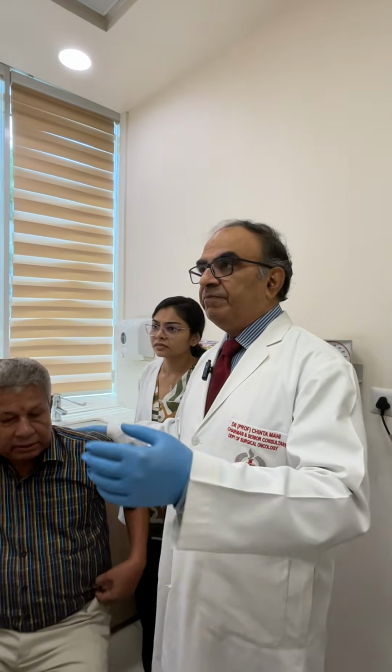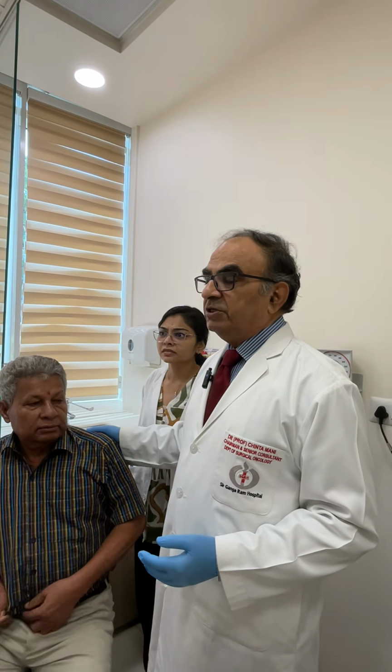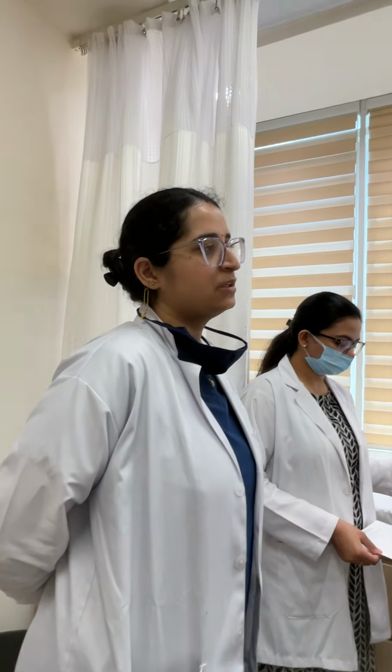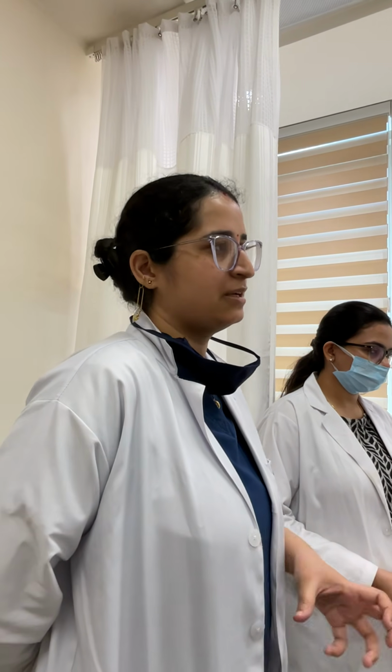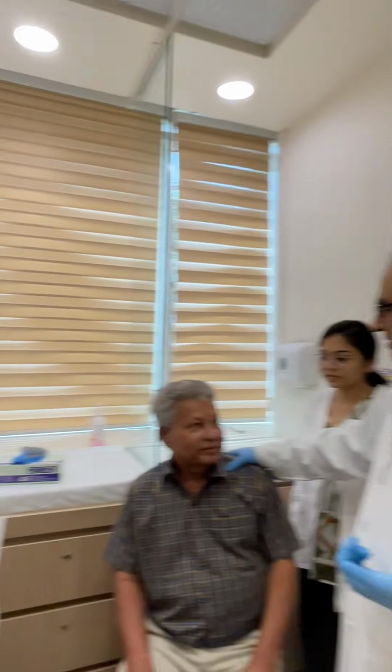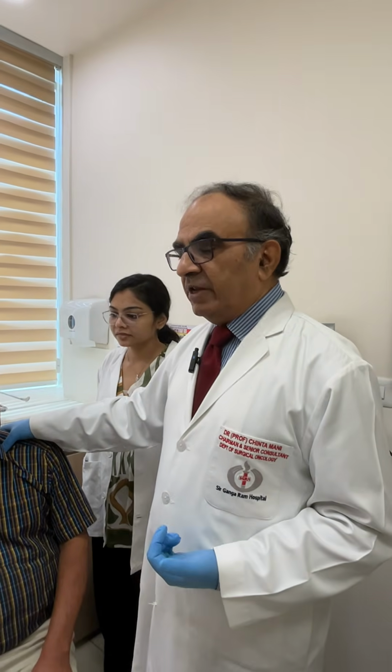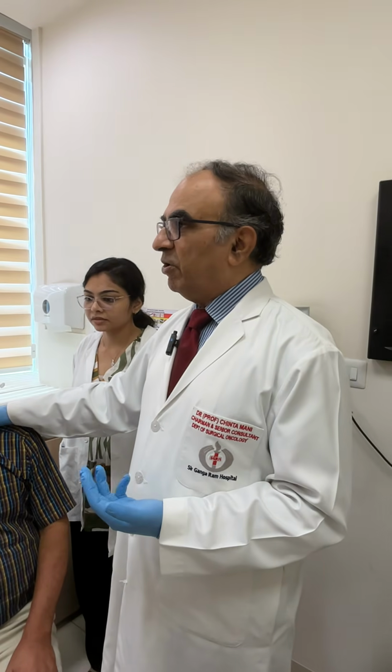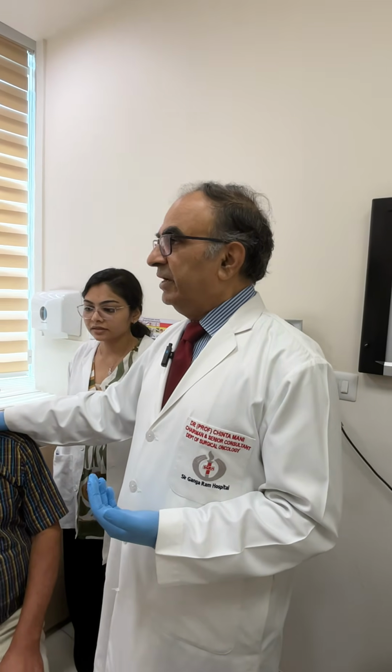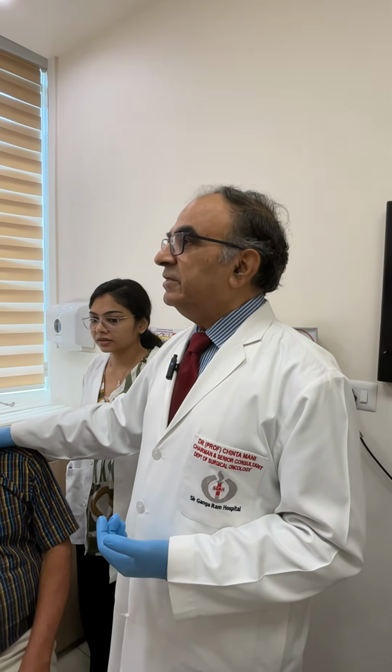Which nevus is more likely to be cancerous or likely to change into cancer? So there are 5 characteristics which we should look for. If the nevus is asymmetric, the borders are irregular, and if the color is changing. So it is A, B, C, D, E. He had A, B, but C and D were not there. So A is asymmetry, B is borders, C color, D deformity, and E is expansion.